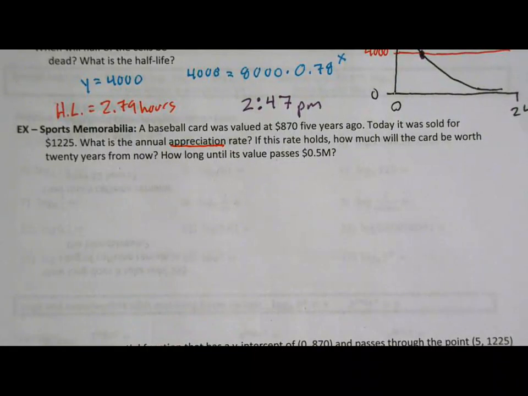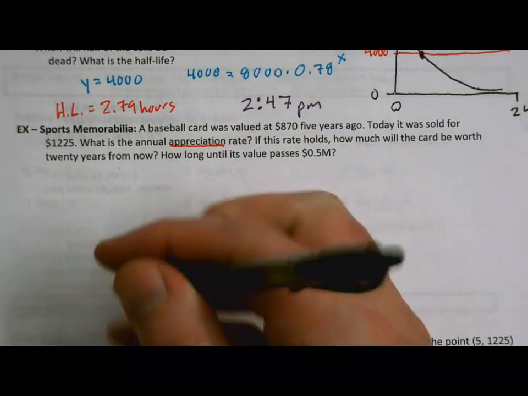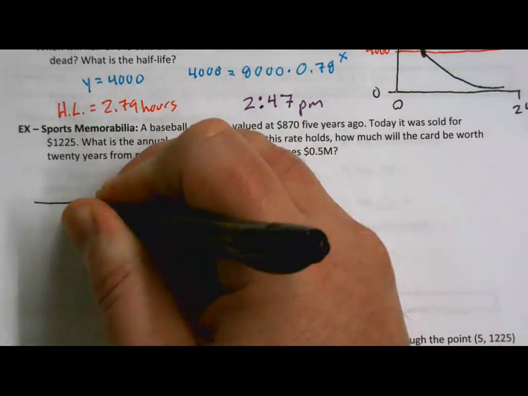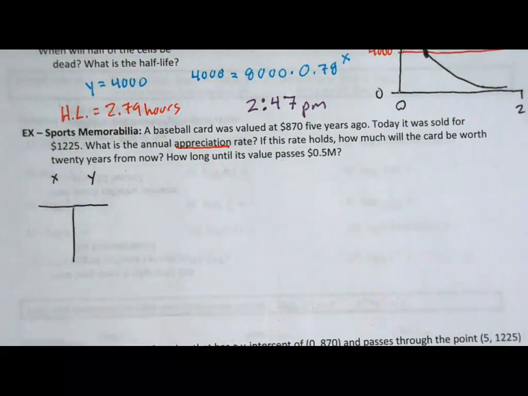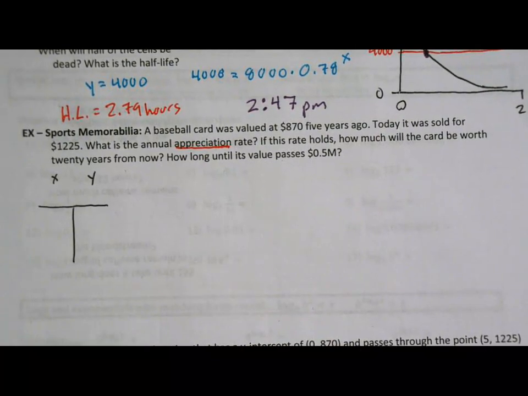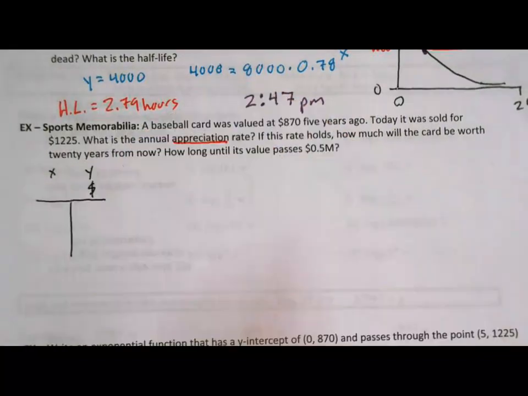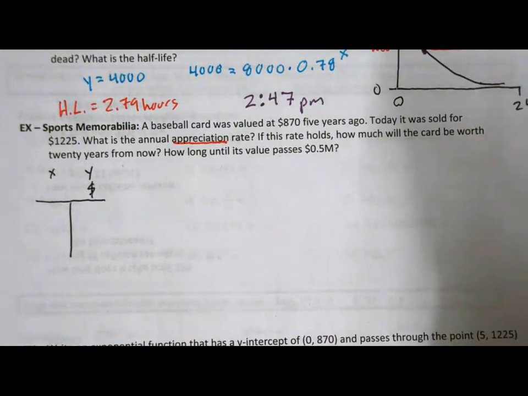This might be a good one to set up a little table because there's a lot of numbers going on here. And I think it would help me anyways to be organized to set up a table. So I'm going to do that. So X and Y. We need to choose what's going to be X and what's going to be Y. Y is the thing that the problem is about. And I would say that this problem is about the value, right? It's about money. So I'm going to have my Y be the money, and then X would be the year.